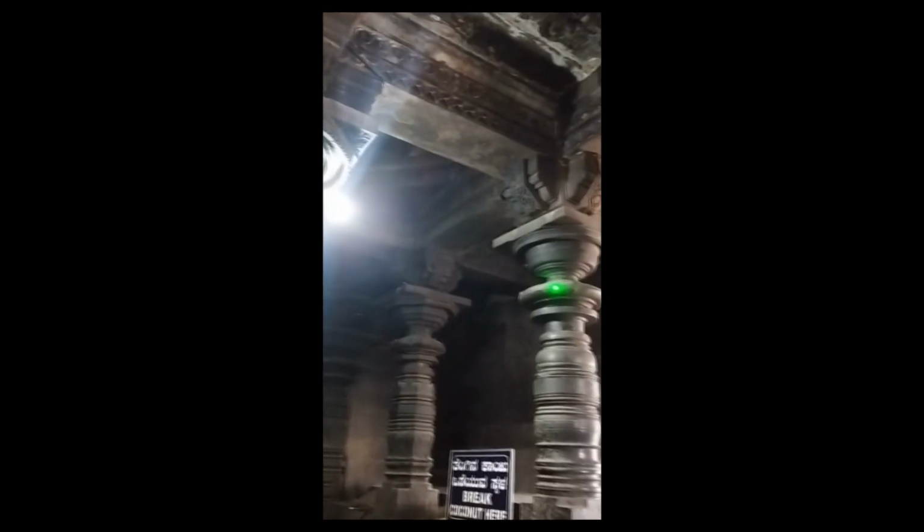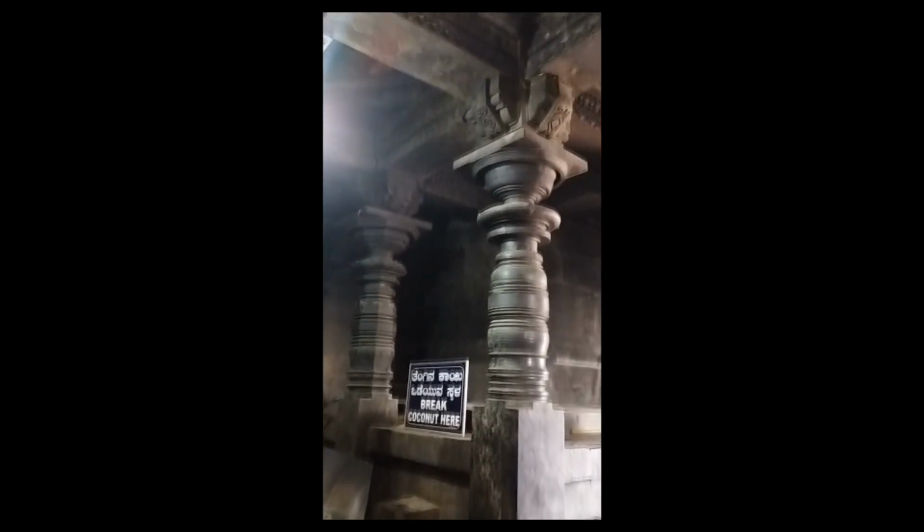Look at this pillar. It looks almost like an automobile tire. Next one, it looks like an automobile tube.